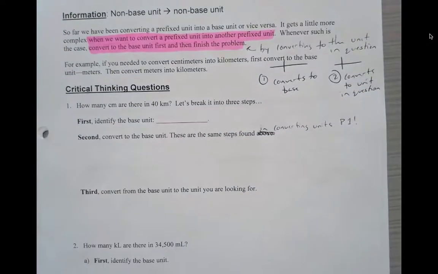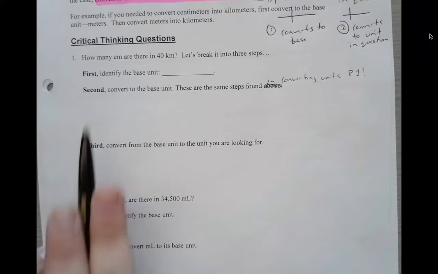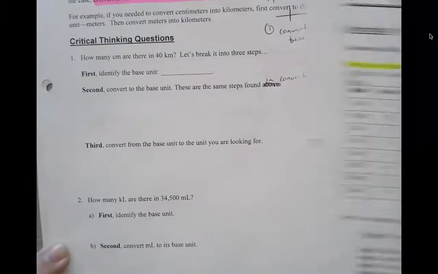So we can start these problems. Question one, I have an example. These are your three steps. You can see I bolded the steps for you. The first thing, we need to identify the base unit. To identify the base unit, we are going to use this table found in the first Chemquest.